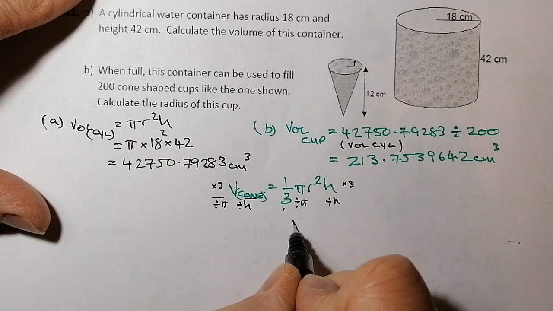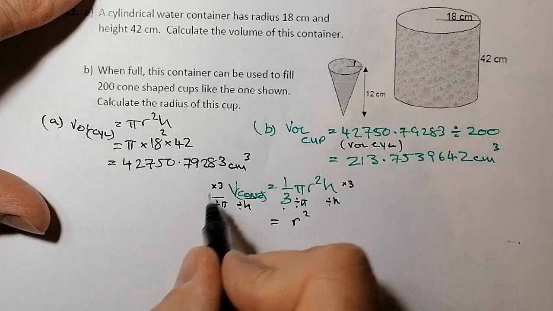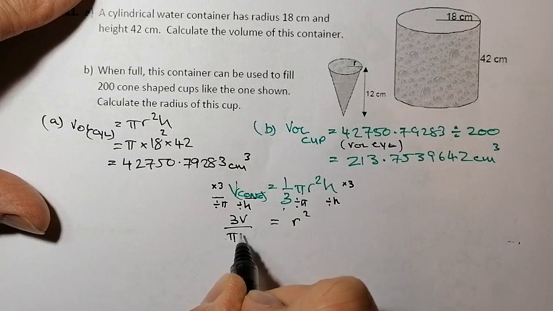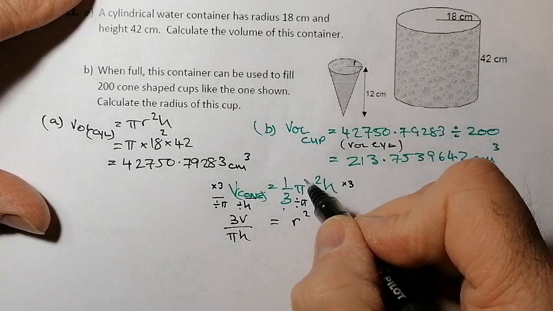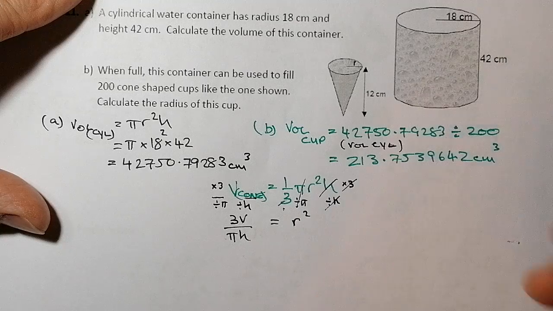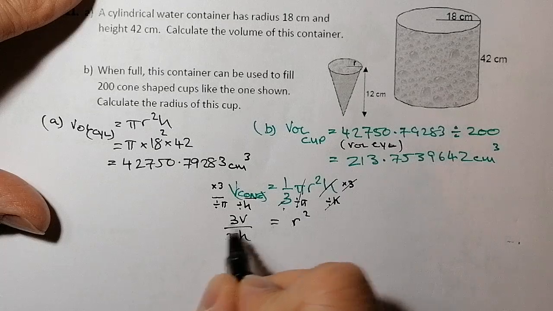So I've got r squared at this side is equal to 3v all over pi h. And remember, the 3 and the 3 are cancelling, and the h is cancelling, so that leaves me with r squared. I don't want r squared, so I'm going to take the square root of both sides.